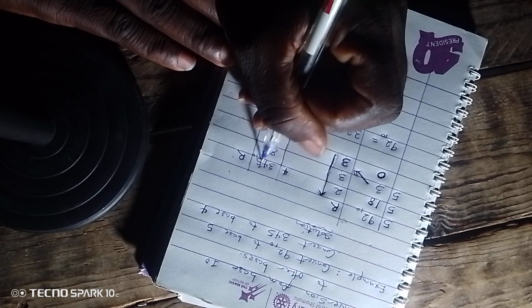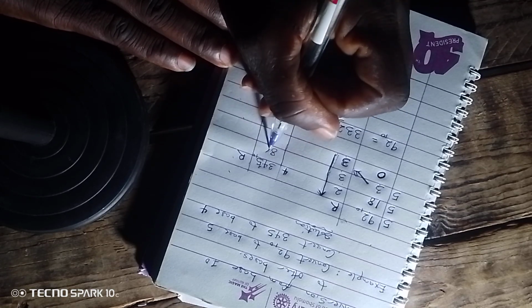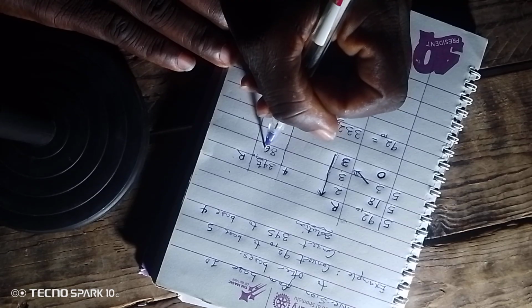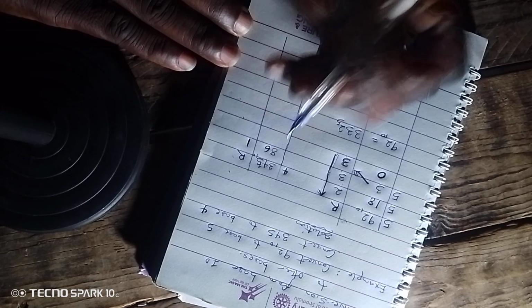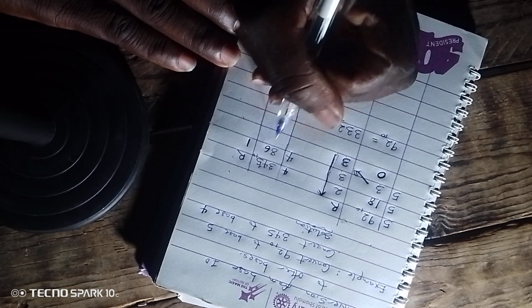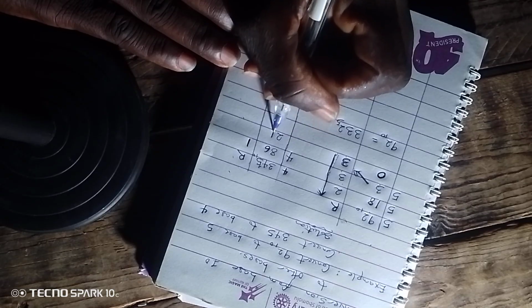4 in, when I put the 2 before 5, that will be 25. 4 in 25 is 6, and it will remain 1. So the remainder 1 is here. 4 again. 4 in 8 is 2. 4 in 6 is 1. It will remain 2 here.